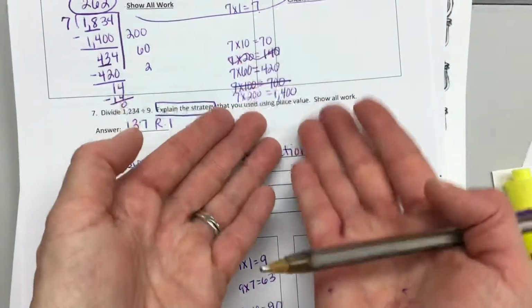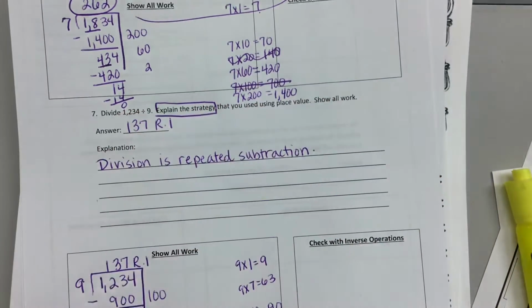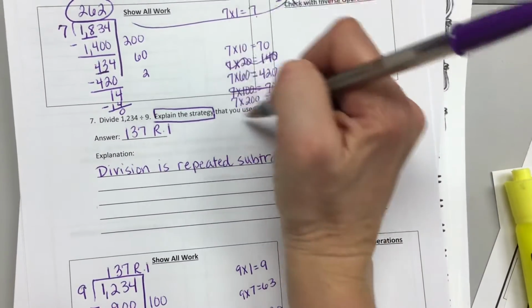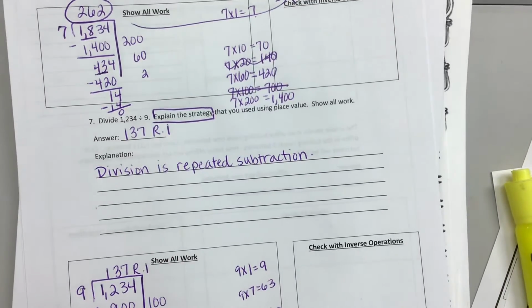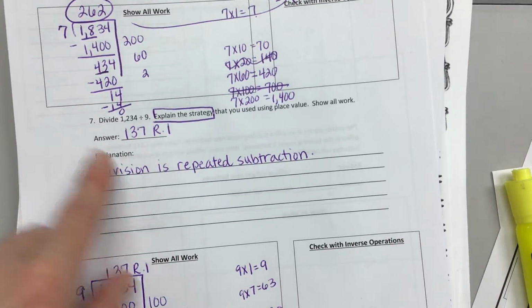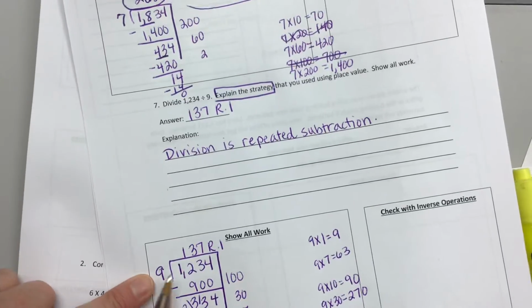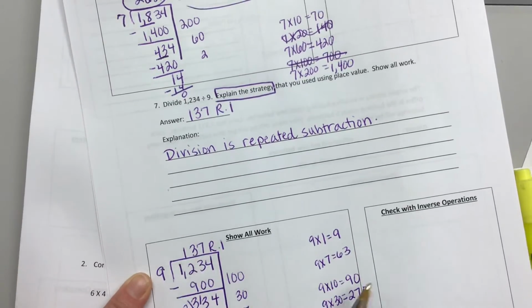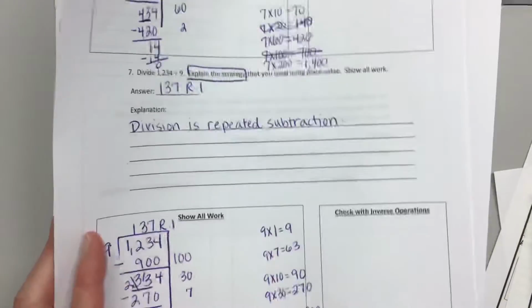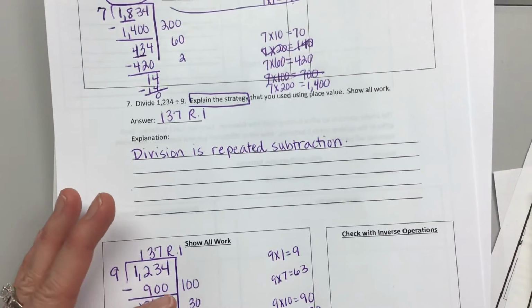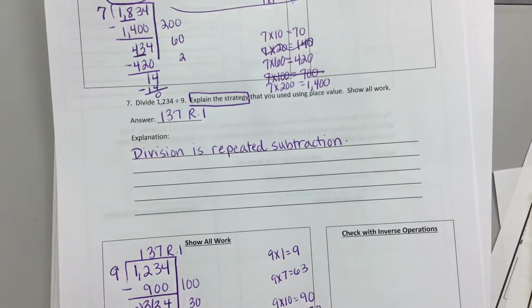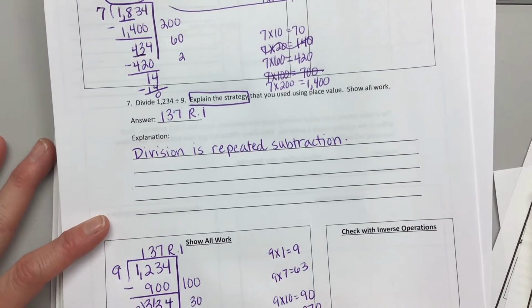So what did we do? What are we doing over here? Who can explain? And just, instead of subtracting 9 137 times, what did I do? Repeated division. Okay, kind of, but what's my strategy? Yes. You got your fact families and you wanted to get as close as you can. Right, I'm using place value.